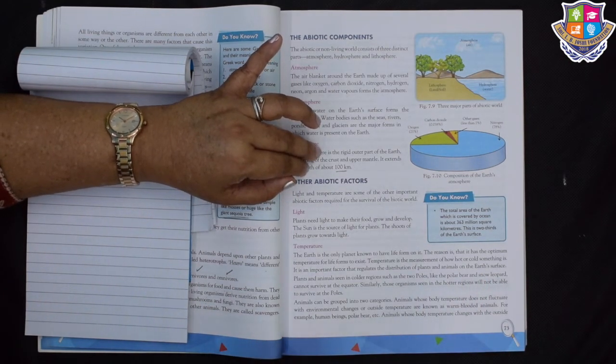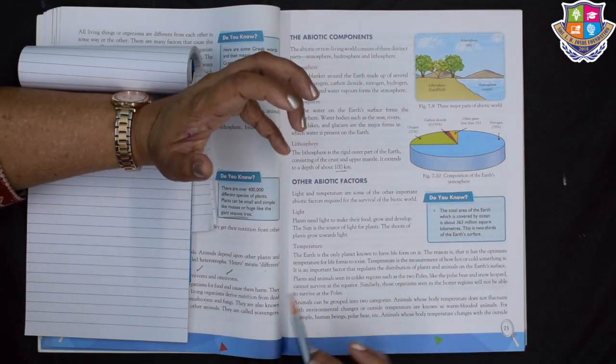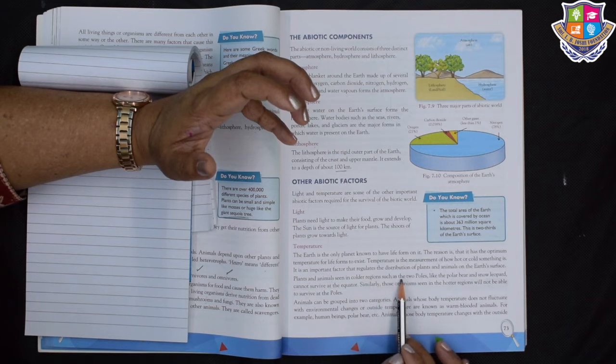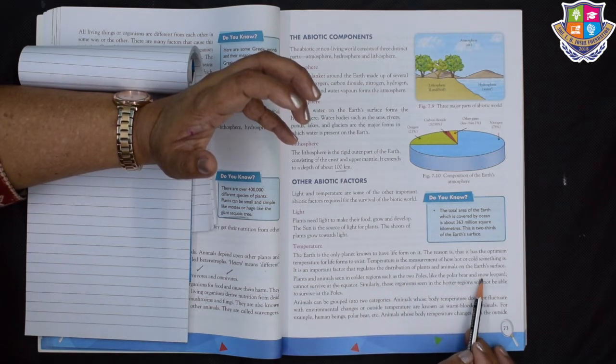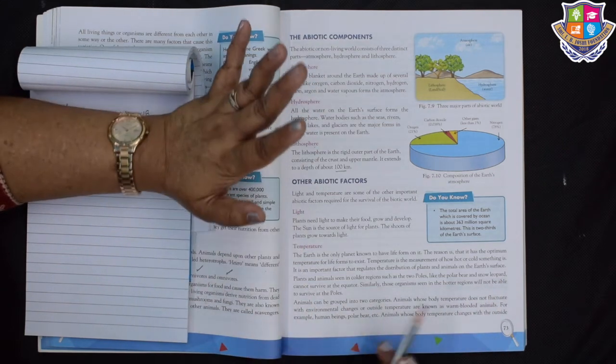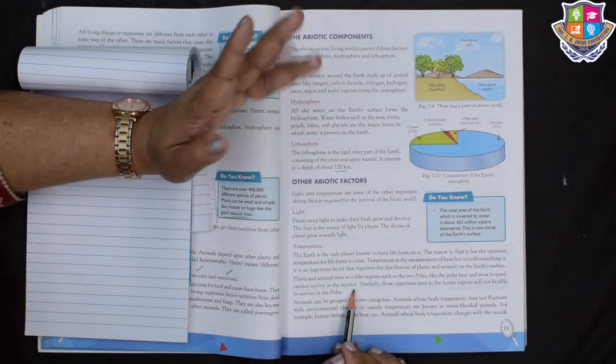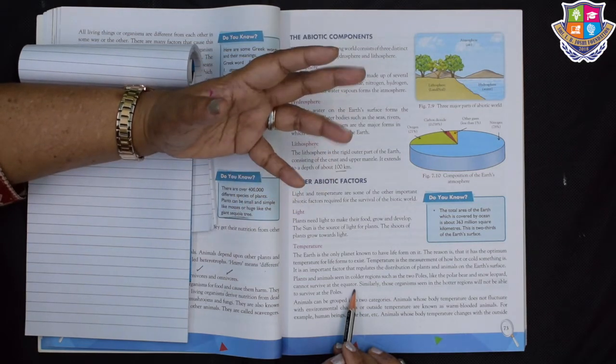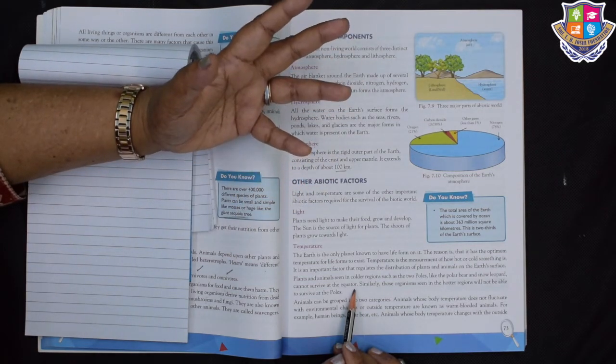Did you get, children, whatever I am telling you? Now, plants and animals seen in colder regions such as the two poles, like the polar bear and snow leopard, cannot survive at the equator, can they? No, because they have been created to survive in colder areas.